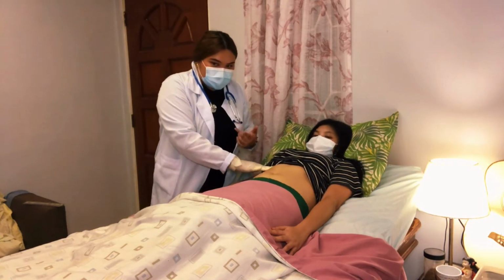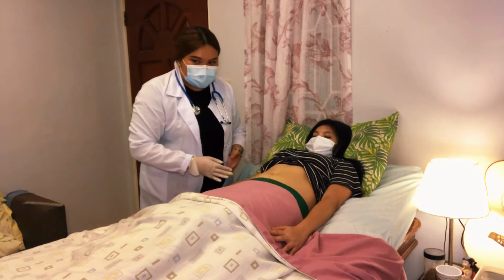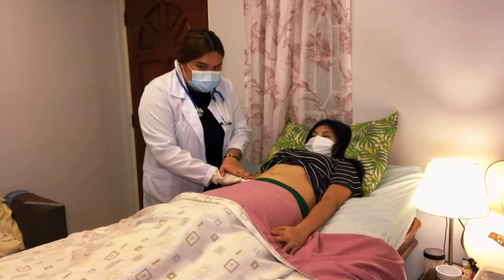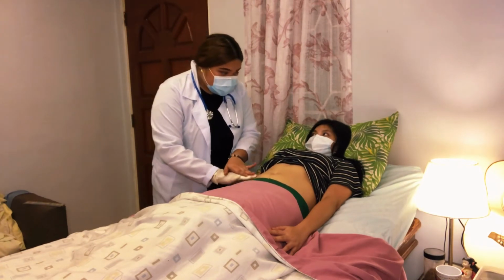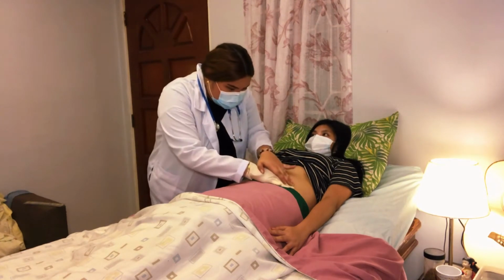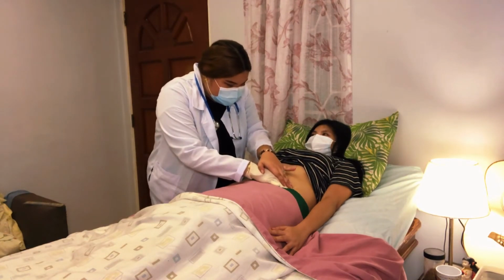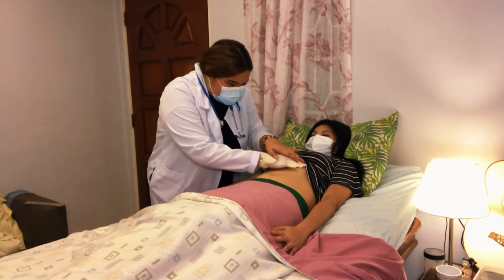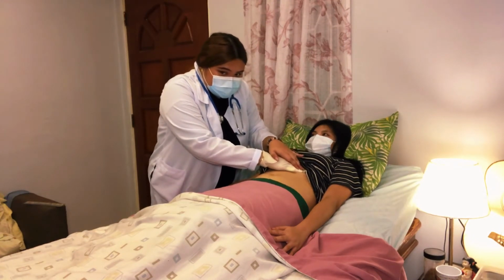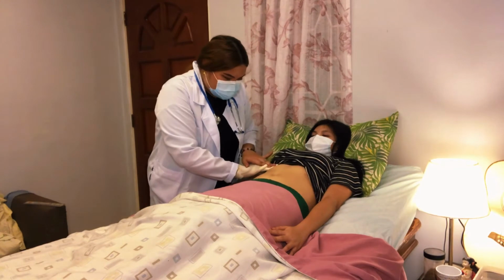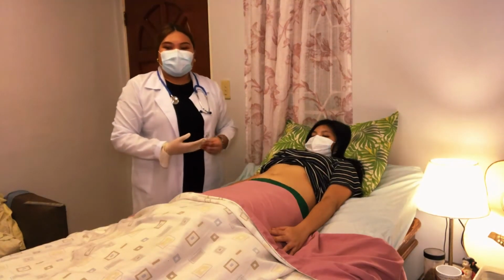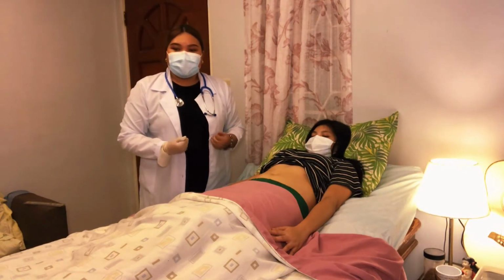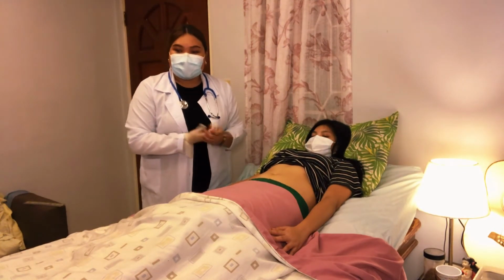Now we will perform the deep palpation over all 4 quadrants. This will detect areas of tenderness and muscle guarding. Then moving on to palpation of the liver. Palpation of the liver will detect enlargement and tenderness.